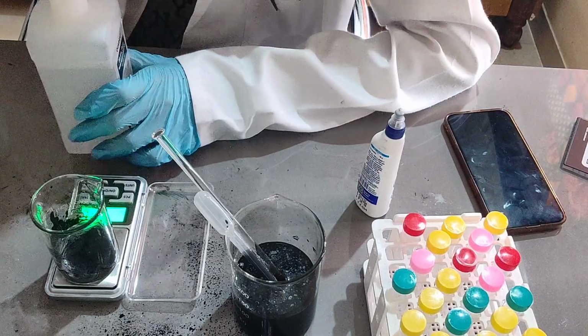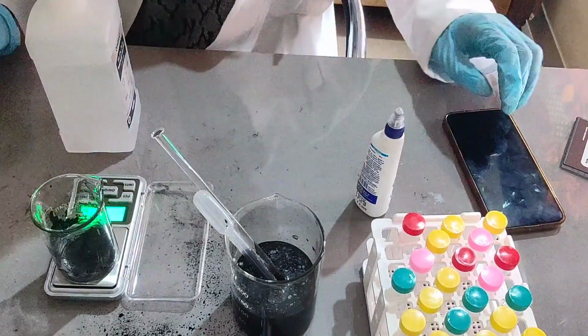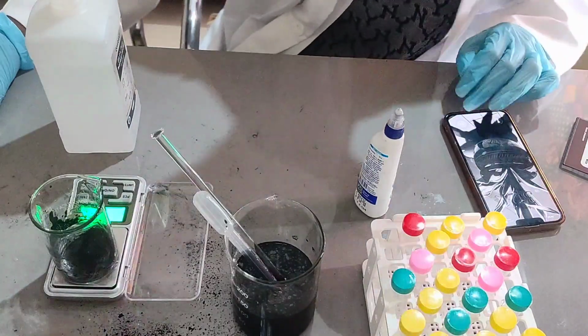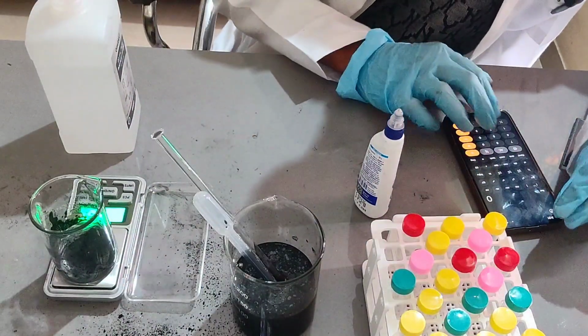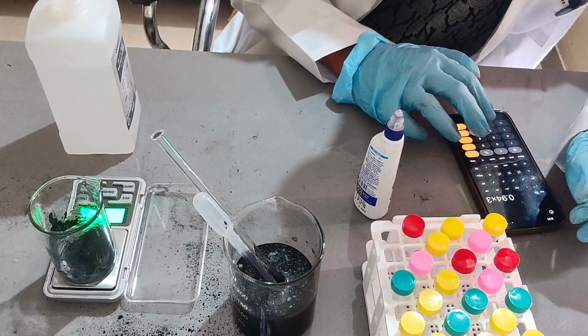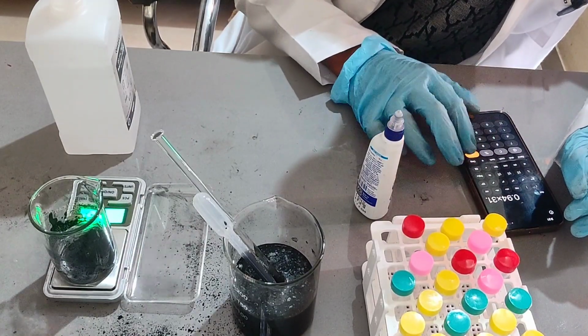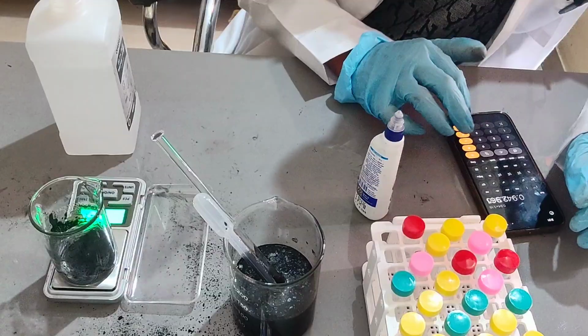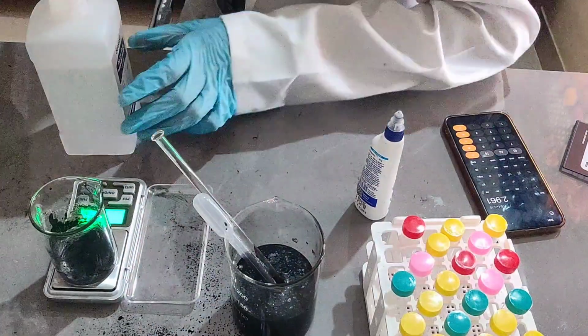Before I add any, I have to rotate it first, of course. And 3.94 to 3.25. Oh, 9.